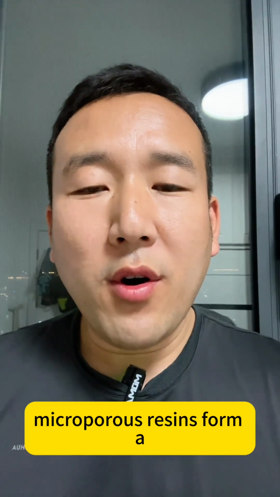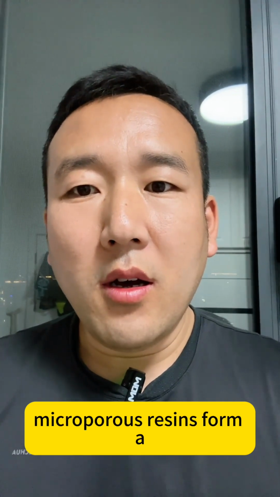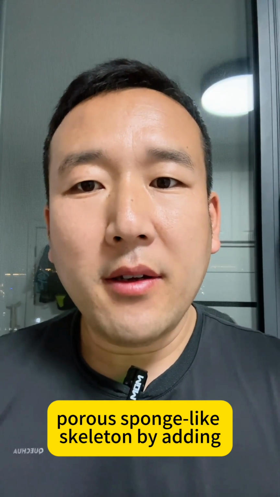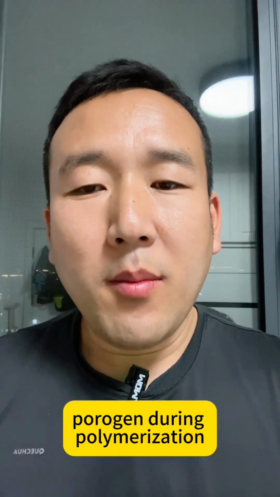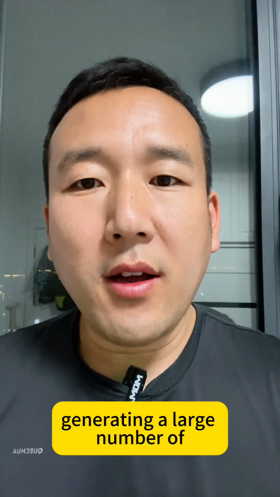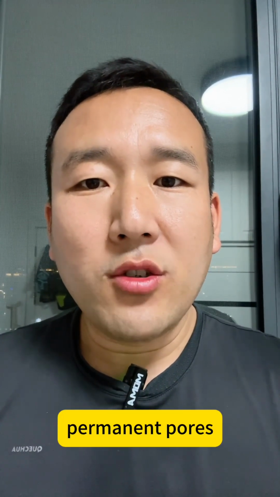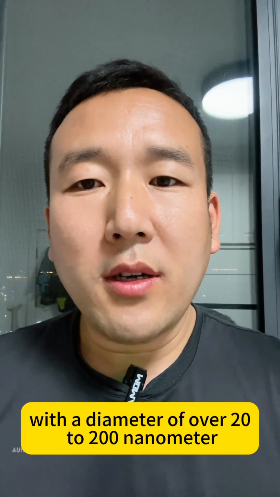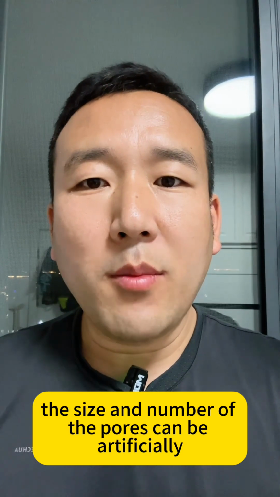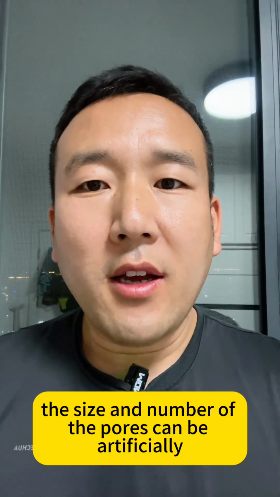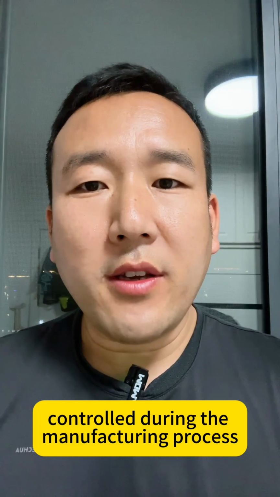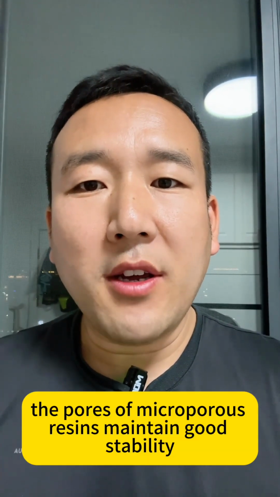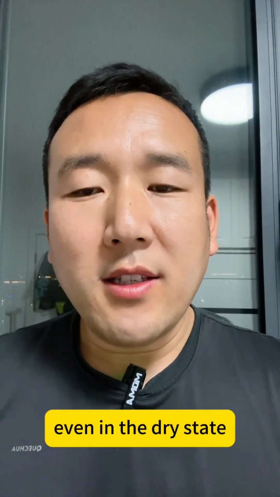Macroporous resins form a porous sponge-like skeleton by adding a porogen during polymerization, generating a large number of permanent pores with a diameter of over 20 to 200 nanometers. The size and the number of the pores can be artificially controlled during the manufacturing process. The pores of macroporous resins maintain good stability even in the dry state.